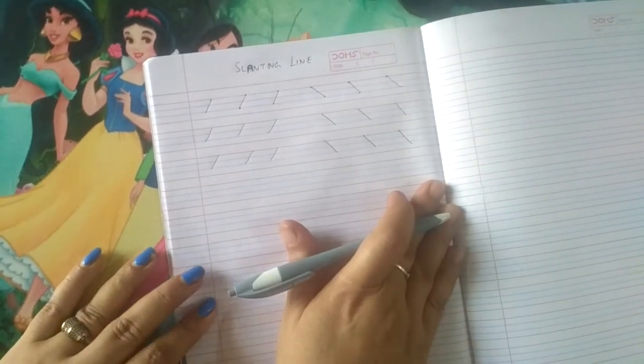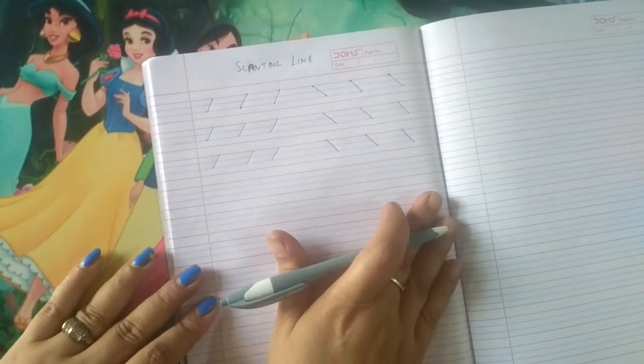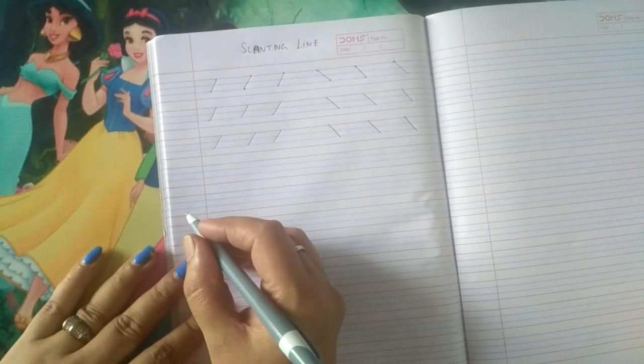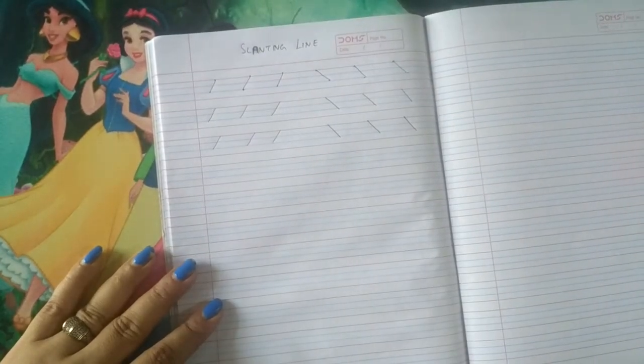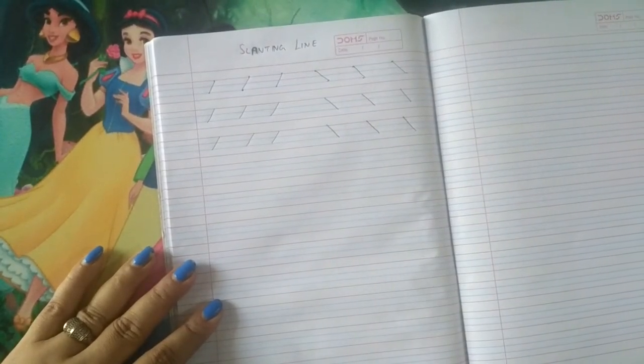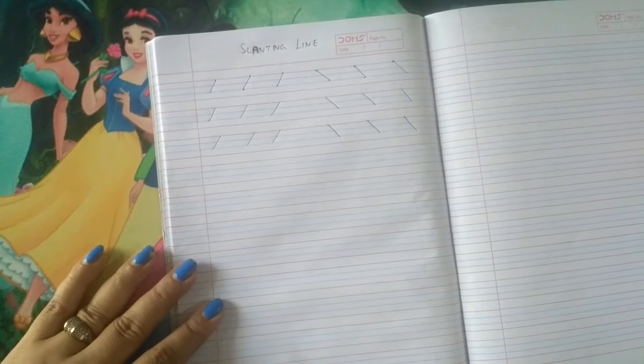So after that, once we write the slanting line in two ways, we introduce the alphabets which we write with the help of standing, sleeping as well as slanting lines.